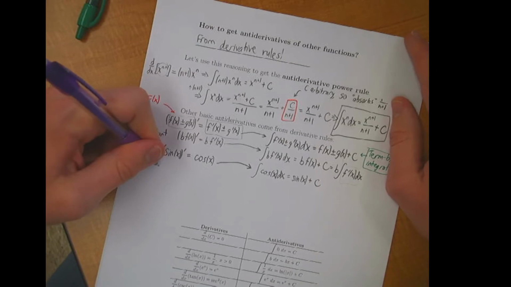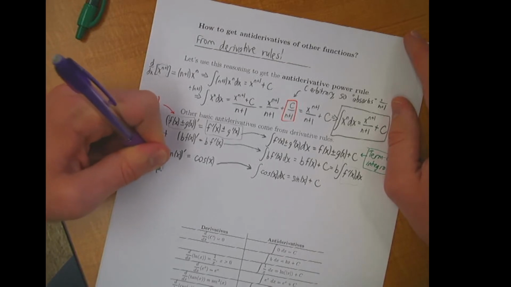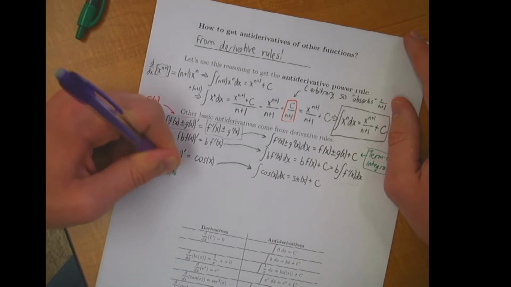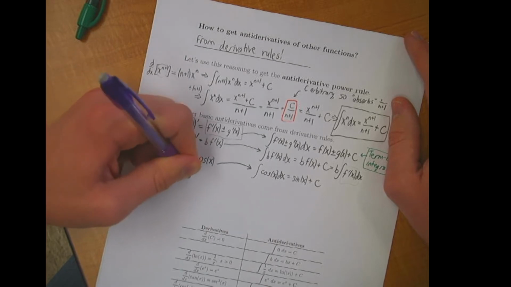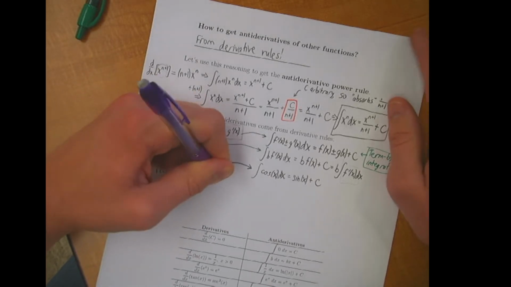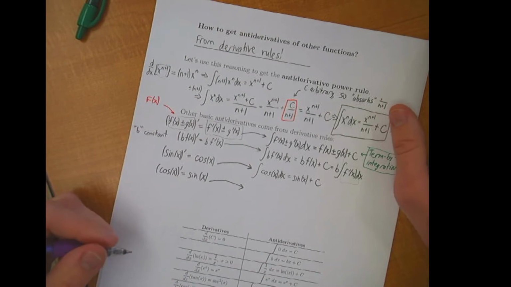Okay? So then again, using the same reasoning for cosine of x, the derivative of that is equal to negative sine of x. How can we express this in integral form?